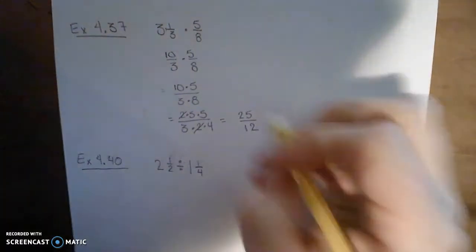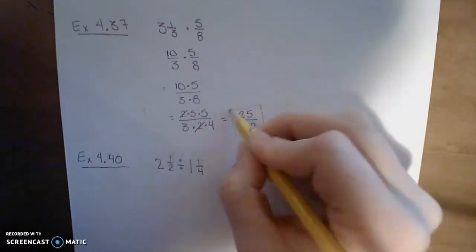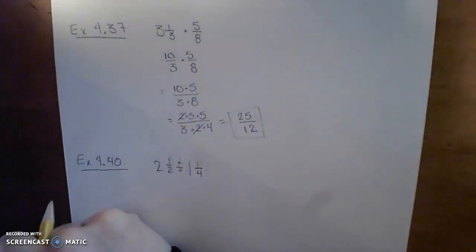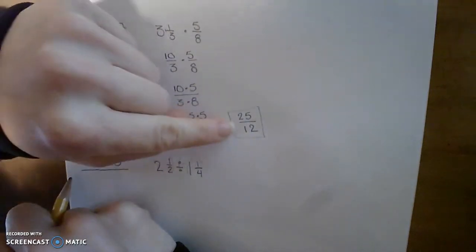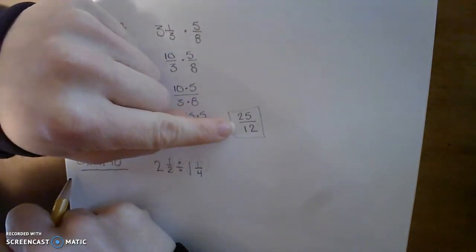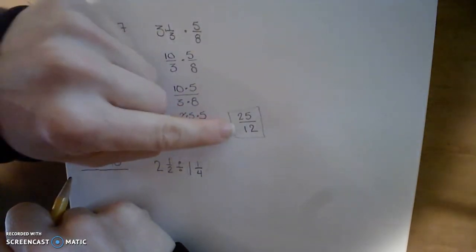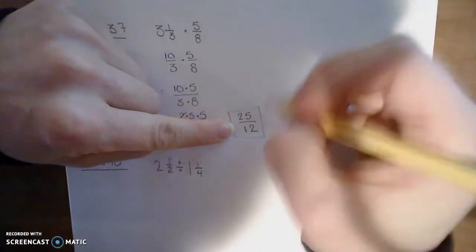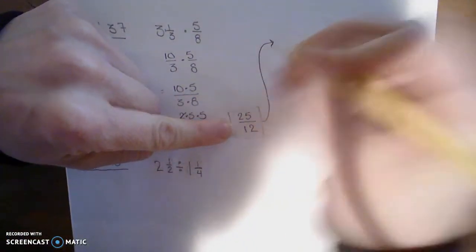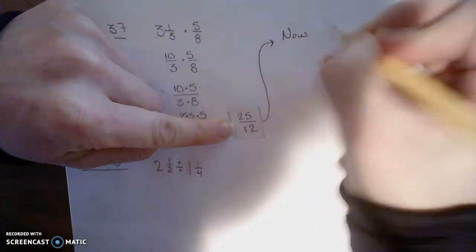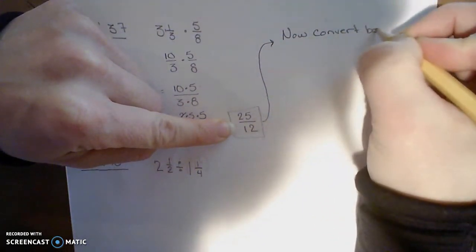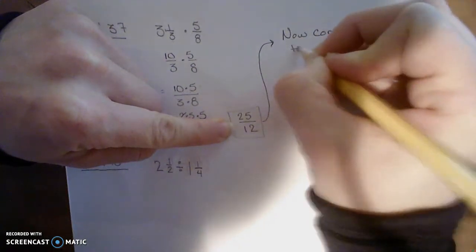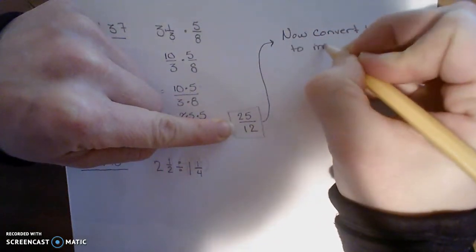25 twelfths. So now, of course, this is an answer to your question. However, it would be strange, since the problem was given to us in mixed format, to give our answer in improper format. So what I'd like to do is to now convert back. And this isn't always necessary. Now let's convert back to mixed form.